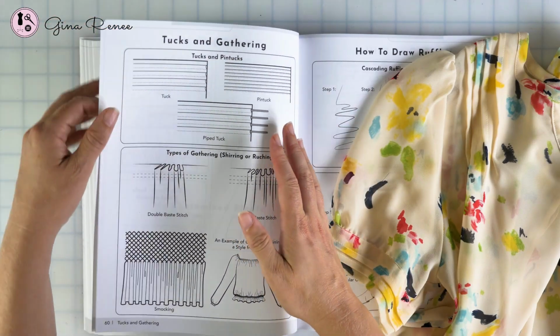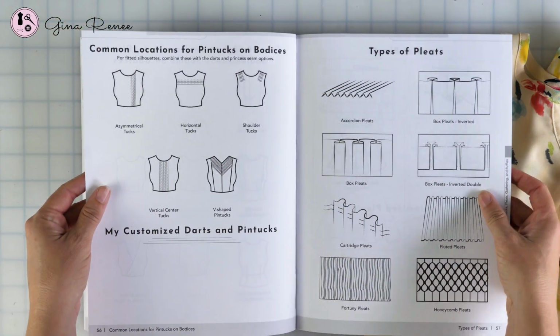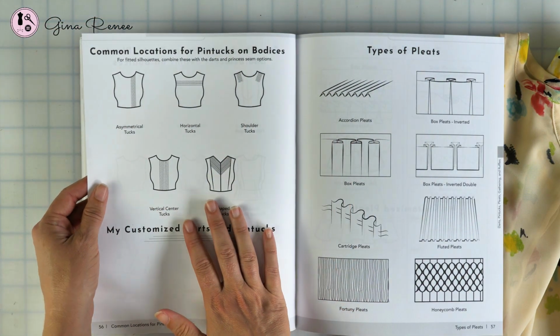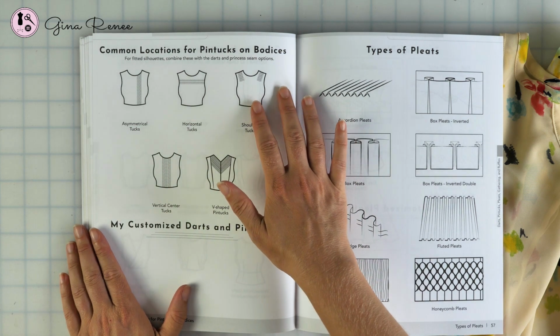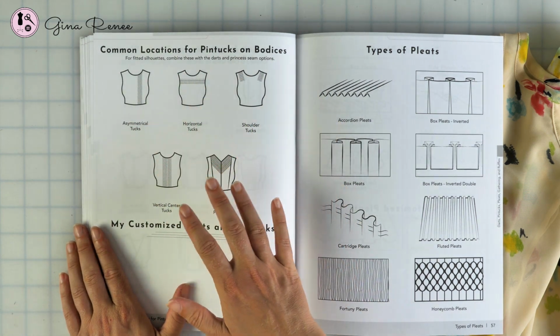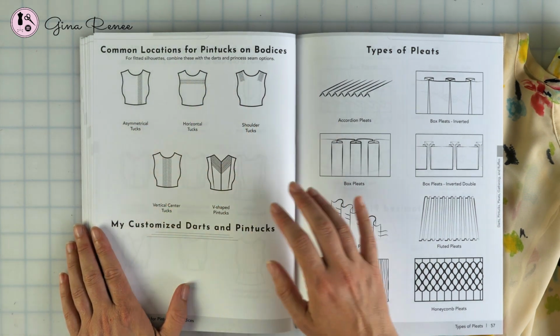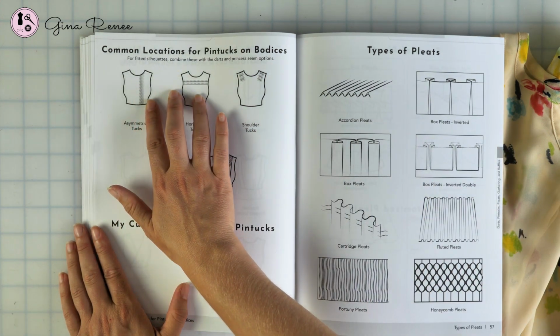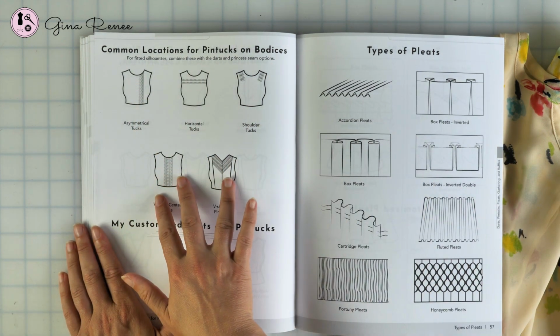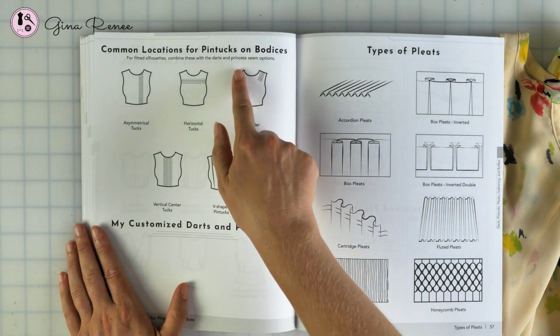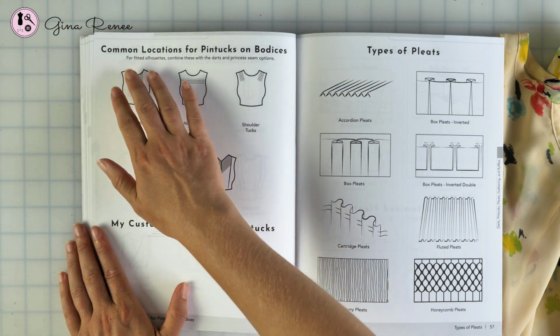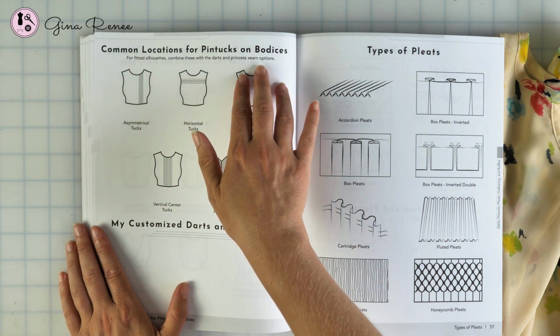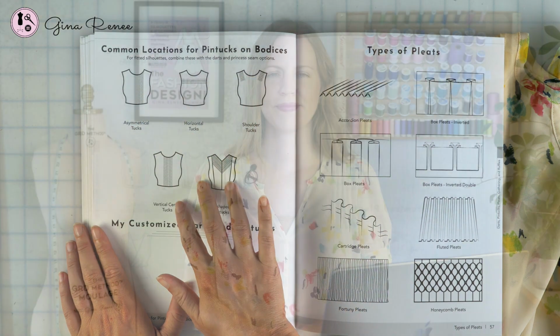Now in the book, we'll also see that we have common areas for pin tucks here, and you can choose exactly where you want those pin tucks. This is just common areas, and a lot of these are really related to design instead of fit. This one is more for fit. But when we combine these with darts and princess seams, we can obtain the fit that we want as well.